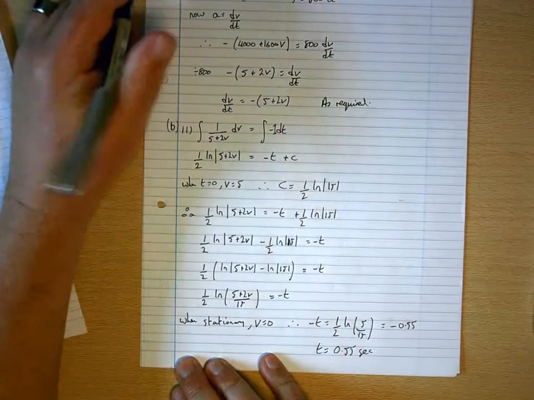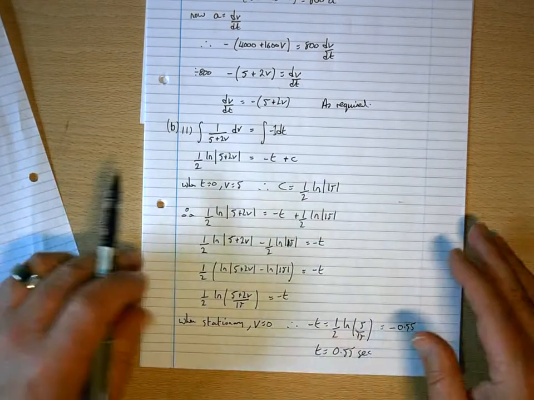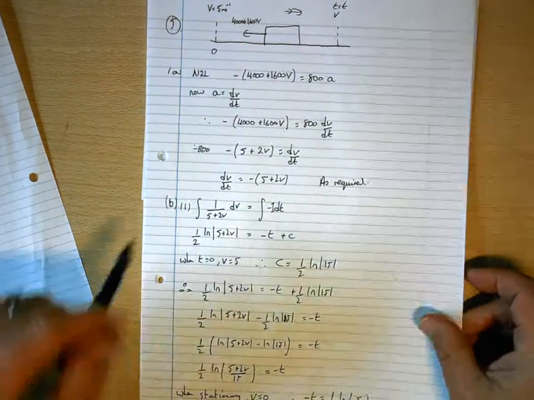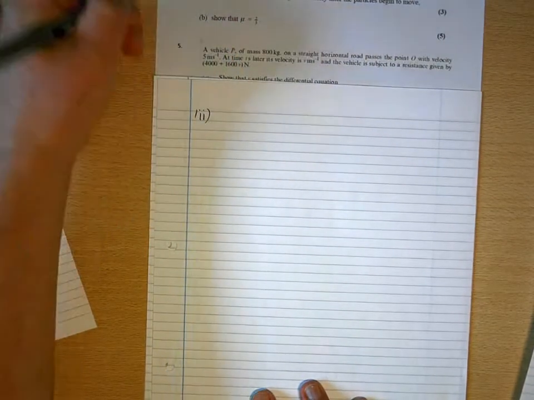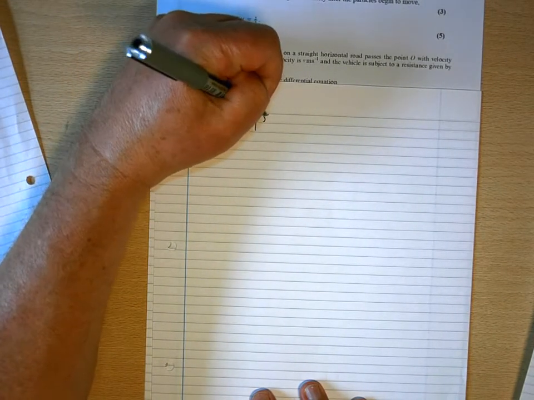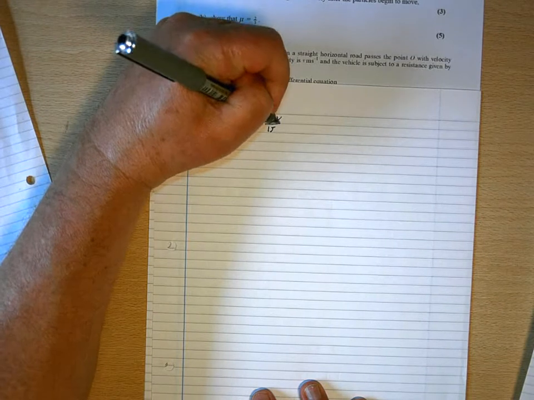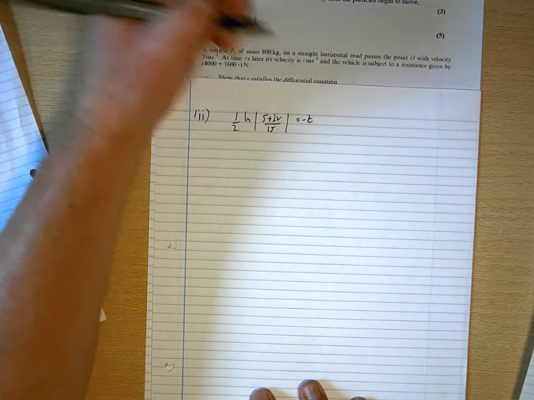And then for part 2 we've just got to carry on manipulating this. So I've got a half ln of (5 plus 2v) over 15 equals minus t.